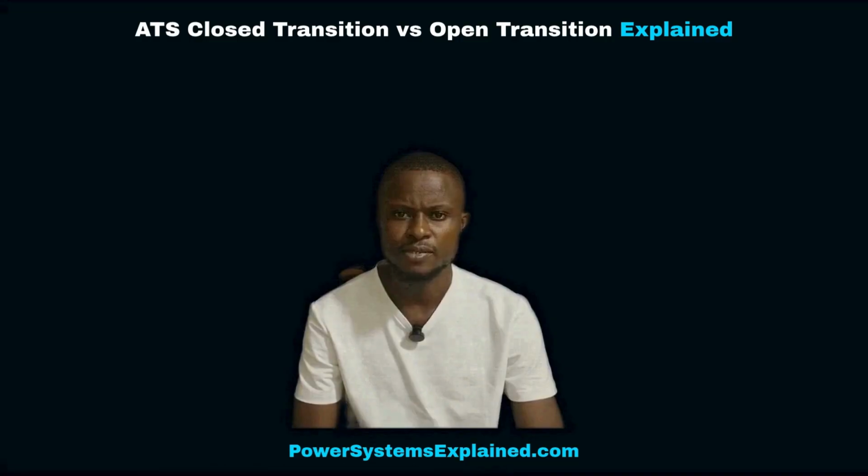People treat ATS transfer like a simple on-off switch. It's not, and the difference between closed transition and open transition is why some transfers are clean and others quietly damage the equipment nobody even suspects. If your site has ATS, you need to understand this difference, because the faults I've seen were not the generator's fault. They were transition type mismatch. Nobody caught until it caused something.